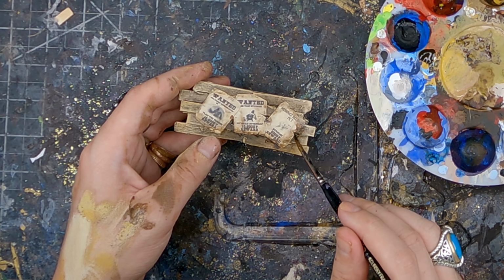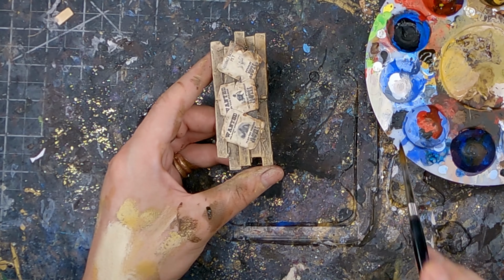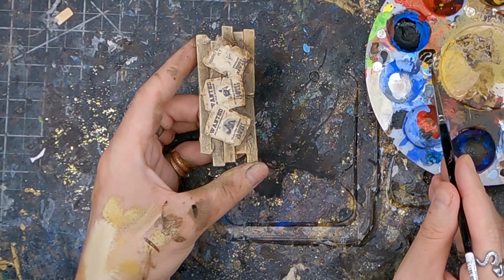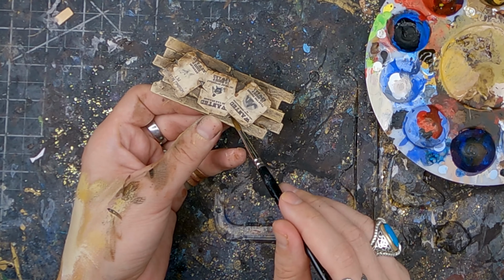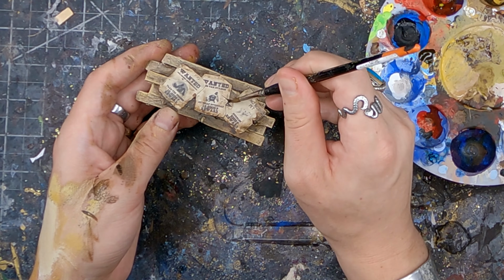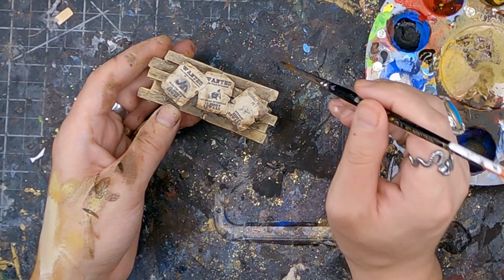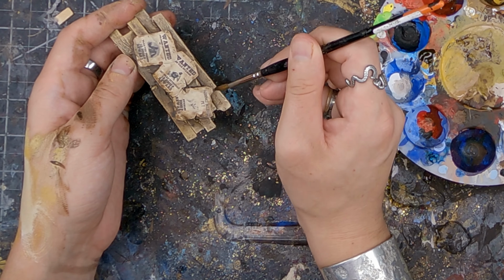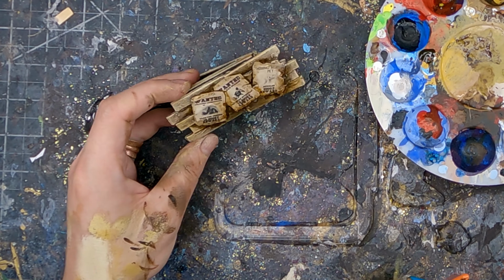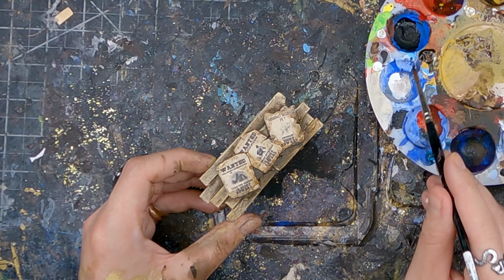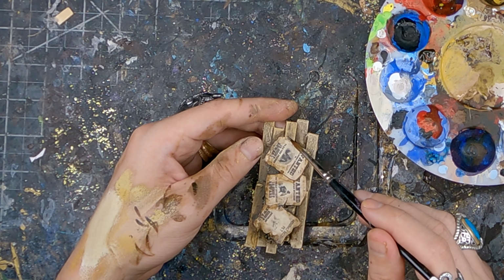Once that dries, you'll notice that everything has kind of blended in a little bit, but you might have lost some of the contrast from before. So I'll take just a little bit of brown and paint really kind of detailed around each of the edges of those little posters so that they feel like they're popping out more again.